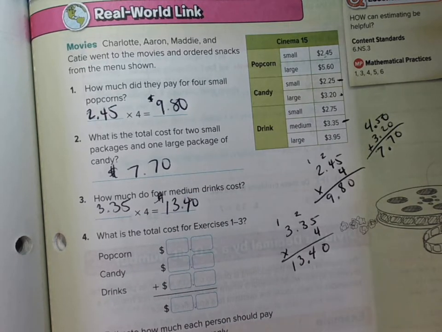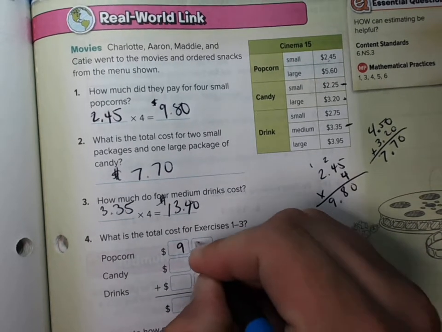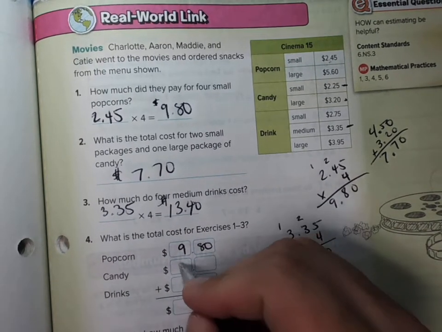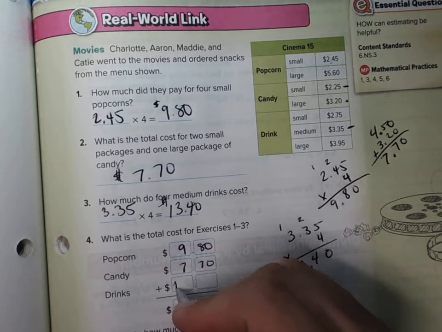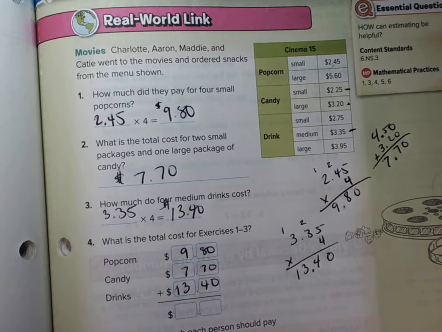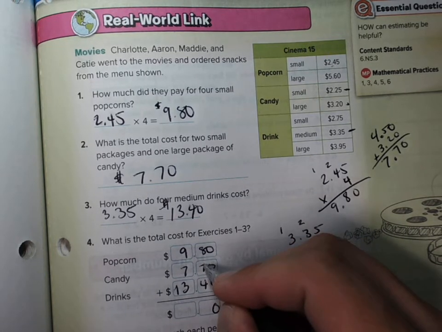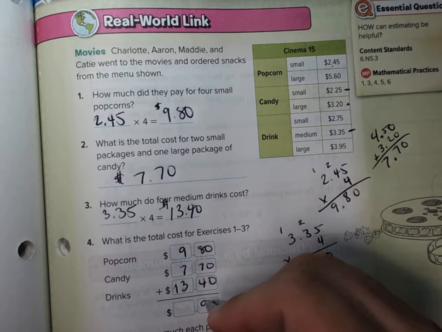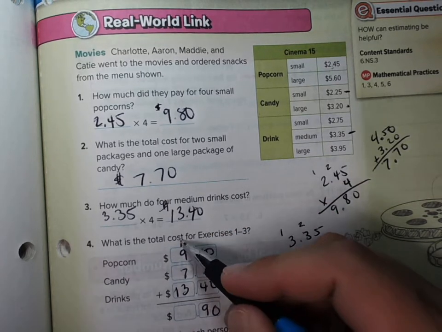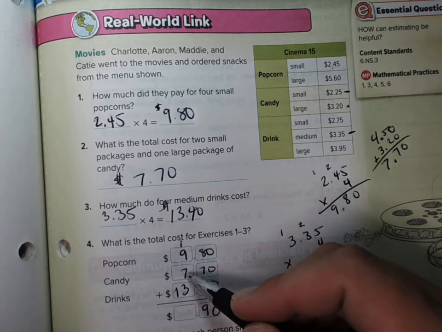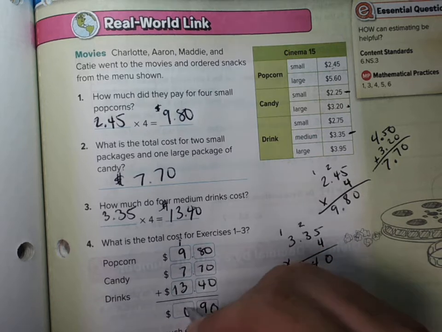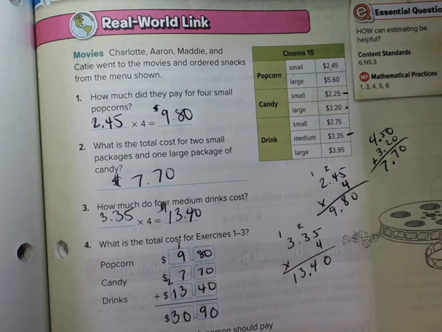So it says, what is the total cost for 1 through 3? So popcorn was $9.80. Candy was $7.70, and then we had $13.40 for the drinks. So we add this all up. 8 plus 7 is 15, plus 4 is 19. 9 plus 1 is 10, plus 7 is 17, plus 3 is 20. So it's going to be $30.90 all together.